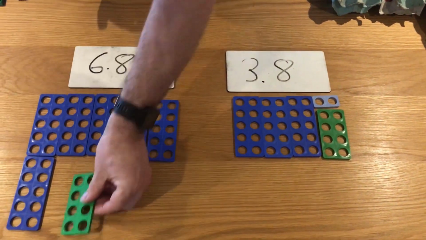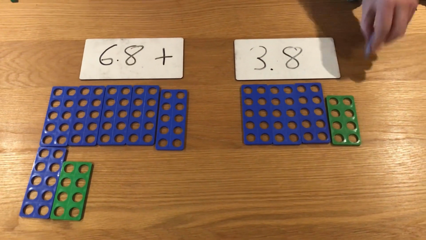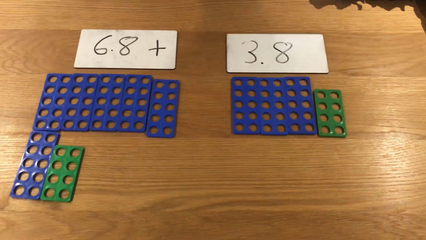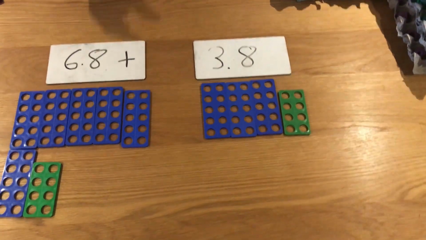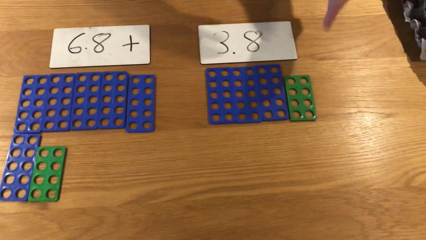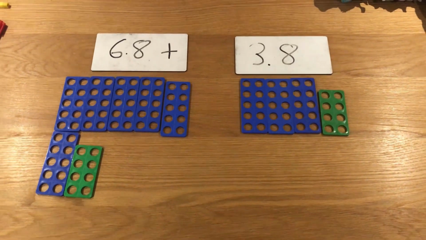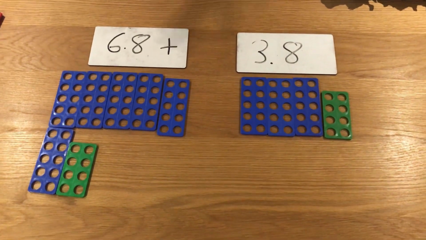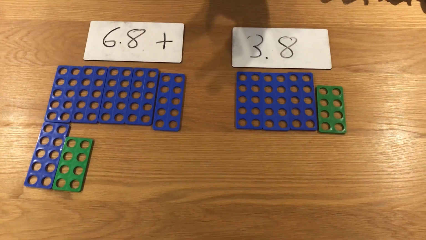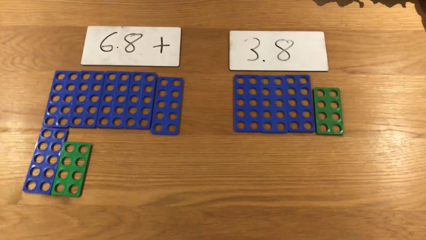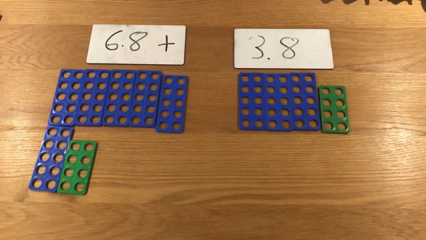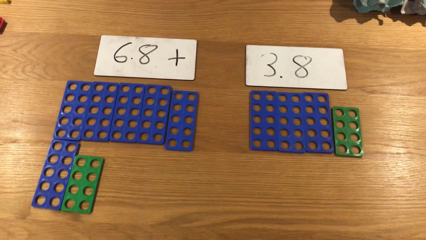But probably my favourite strategy is almost an imagined strategy. I've got 6.8 here, I'm 2 tenths or 0.2 away from 7. I've got 3.8 here, I'm 2 tenths or 0.2 away from 4. Let's just imagine it's 7 add 4. 7 add 4 is 11, and then I've got my 4 tenths that are missing. So 11 subtract 0.4 is 10.6. Any of those strategies will work.